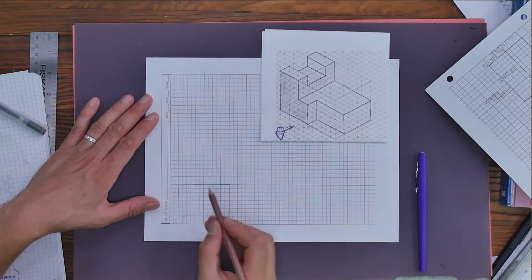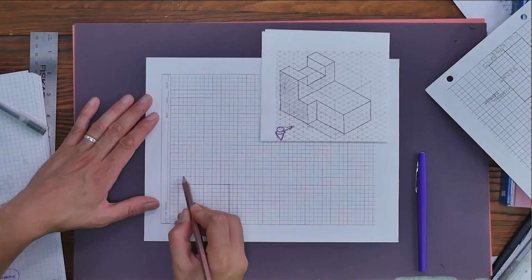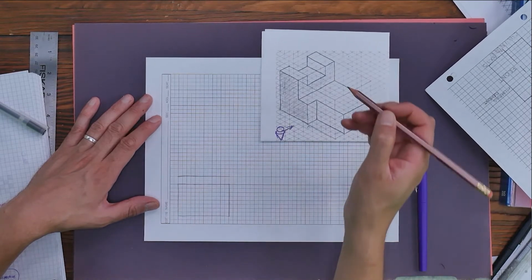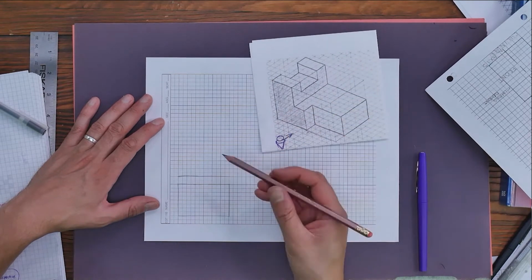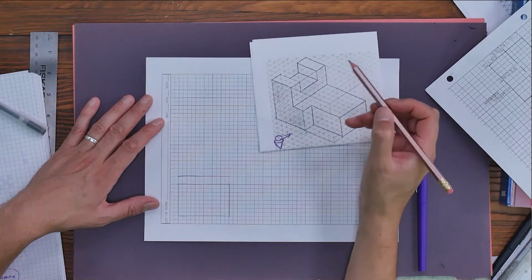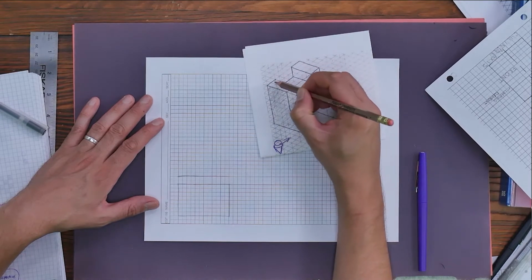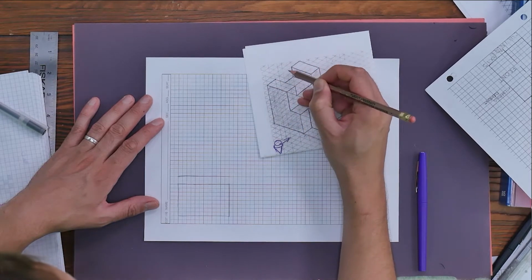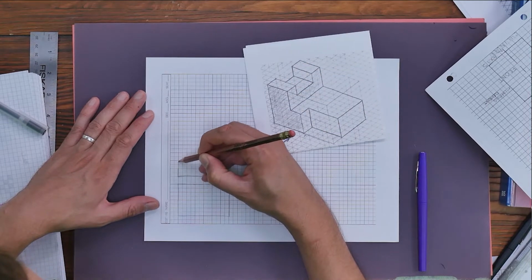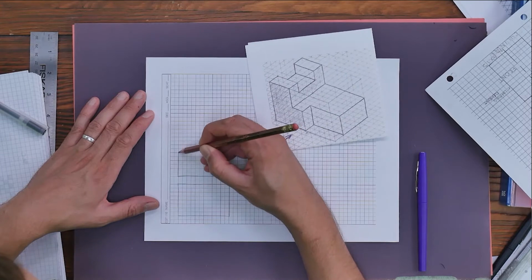Okay. I got also the top view aligned. It should be aligned, so I don't need to work extra hard because I already counted there. And now I need to know the front to back dimensions. So it would be 1, 2, 3, 4, 5, 6, 7, 8 as well.